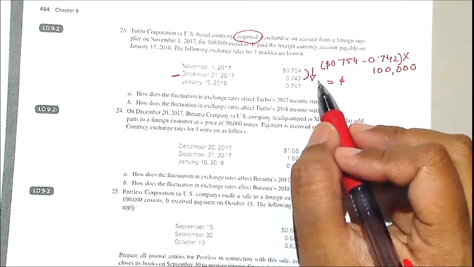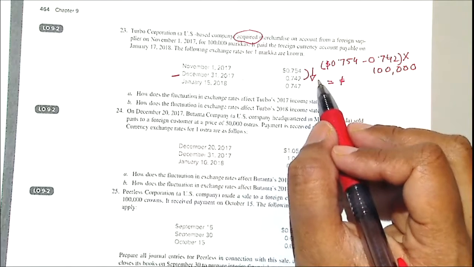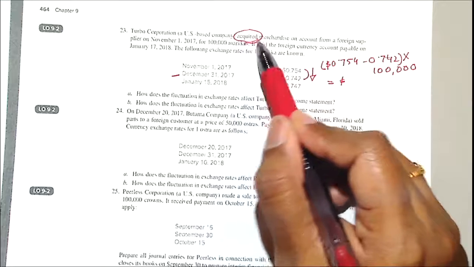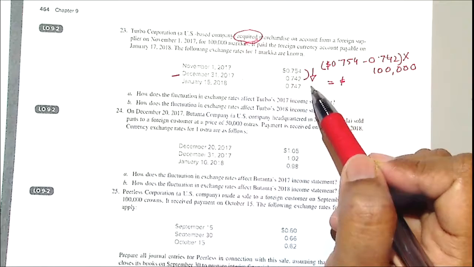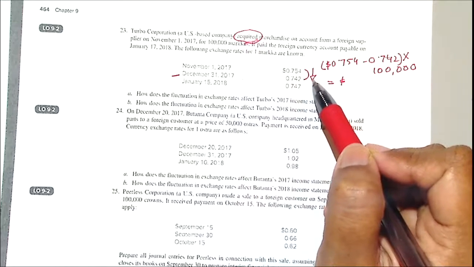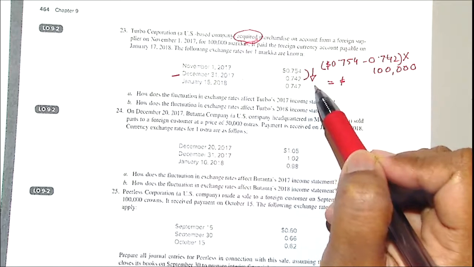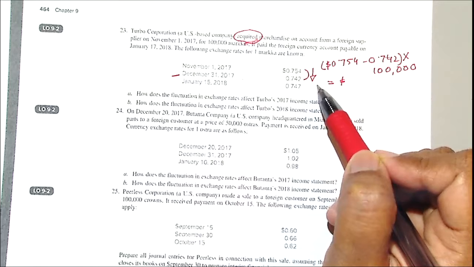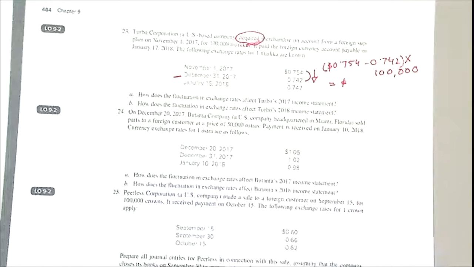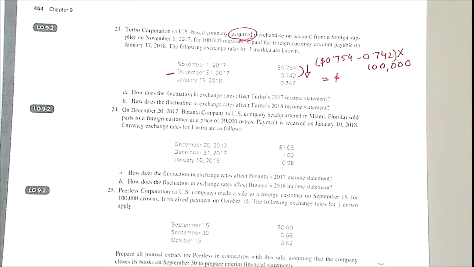Now you are supposed to pay, right? Because you acquired. You are supposed to pay these markers. Value goes down. So are you making a gain or loss? You are supposed to pay some foreign currency, and that foreign currency value goes down. Gain or loss? Gain, right?